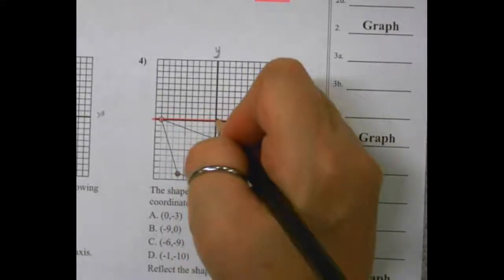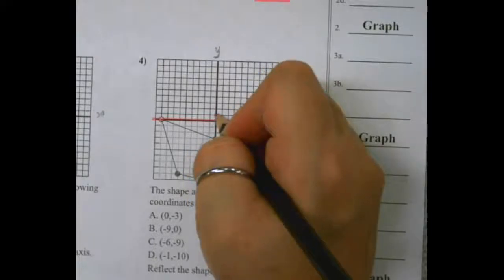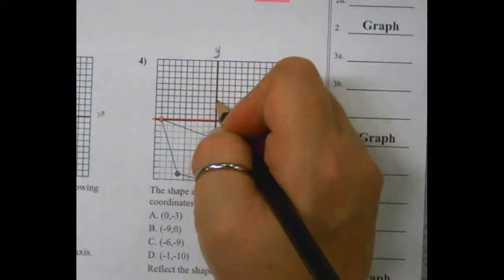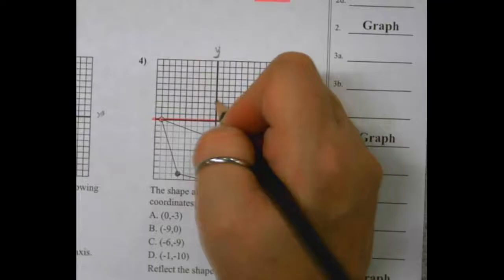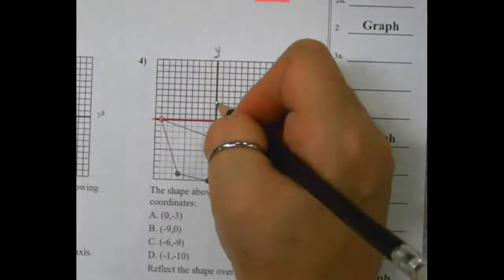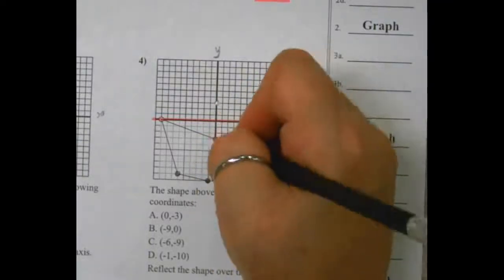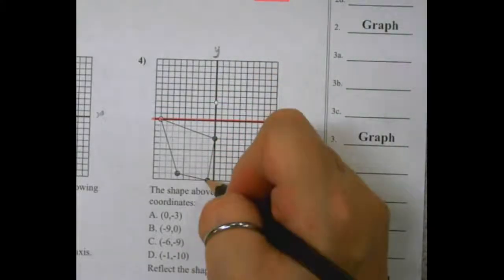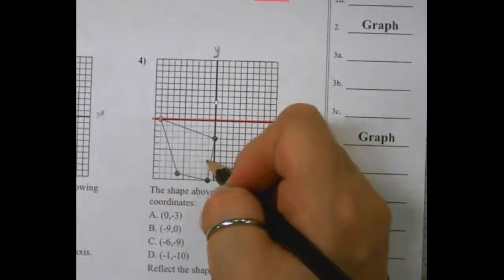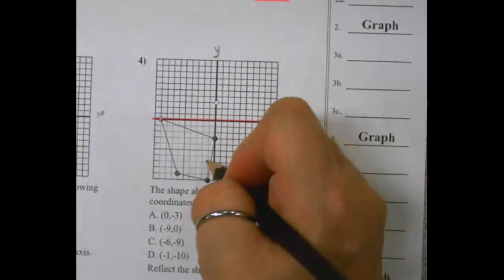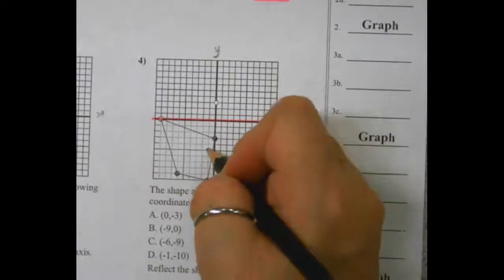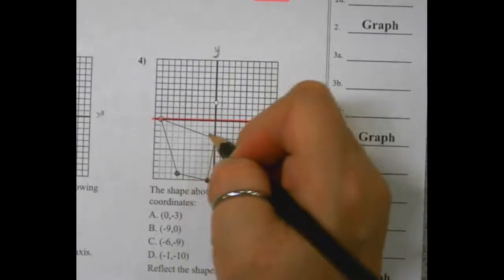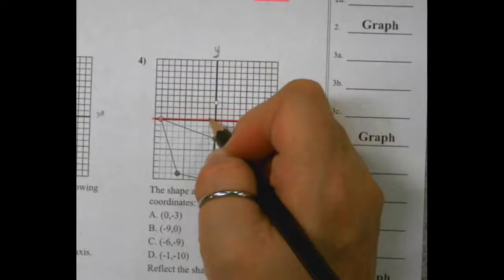Then I'm going to count up again 3 more. 1, 2, 3. Corner to corner. Make sure you're staying on the corner of the box and on that same line. Okay? So next I have this one here, and I'm going to count up 1, 2, 3, right corner to corner. 4, 5, 6, 7, 8, 9, 10.